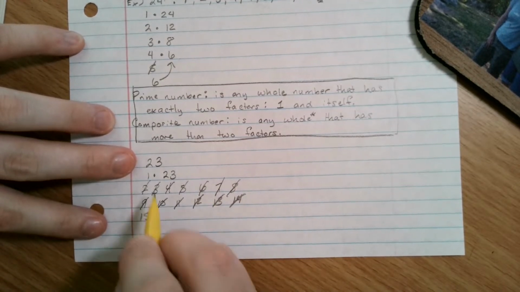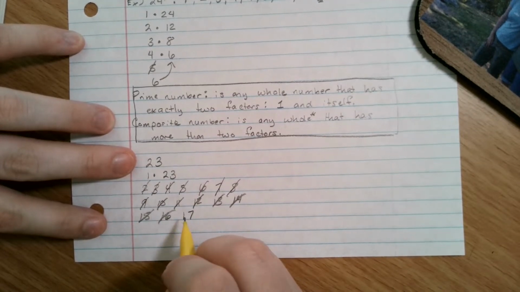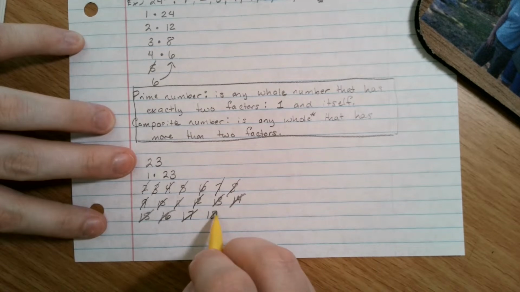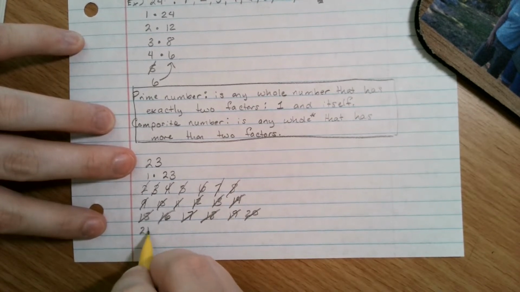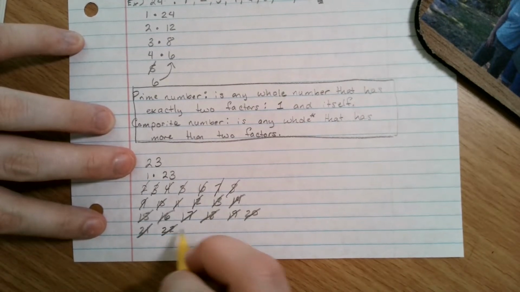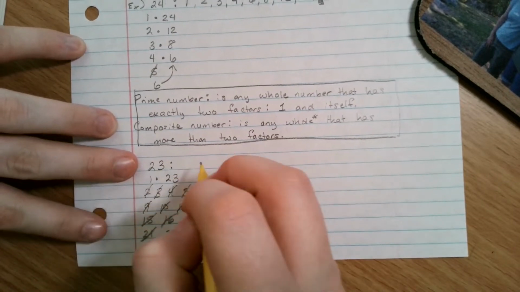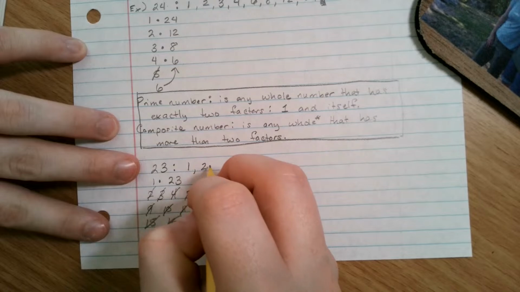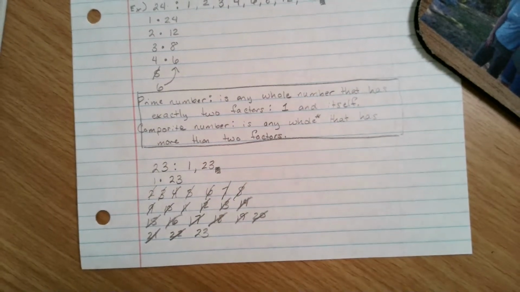So can 15 fit in there? No. 16, no. 17, no. No. 18 or 19 or 20 or 21 or 22, but only 23, and that comes back to 1. So the only 2 factors of 23 are 1 and 23. So that means that 23 is a prime number.